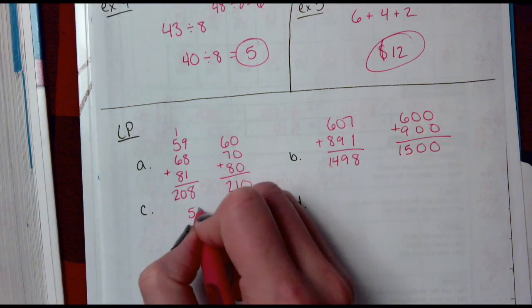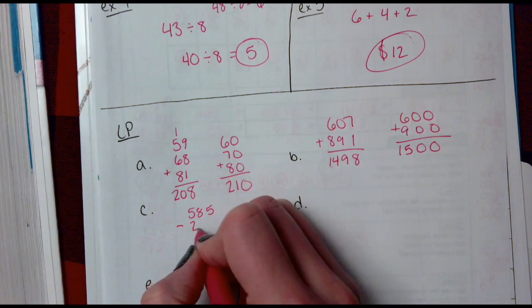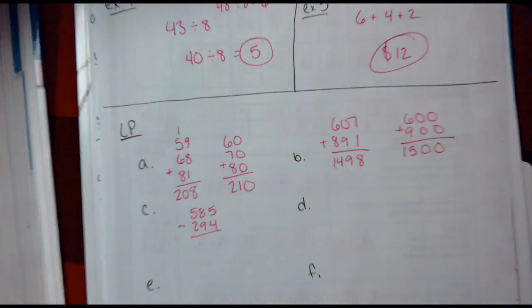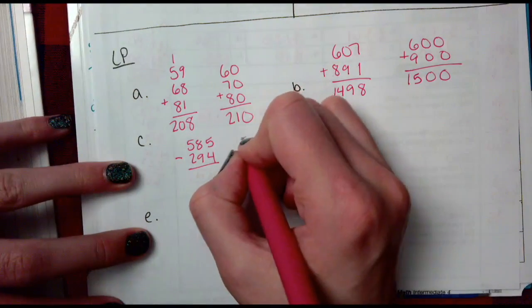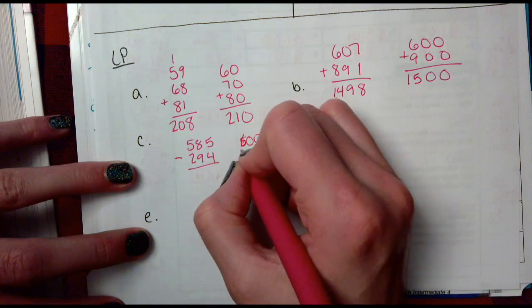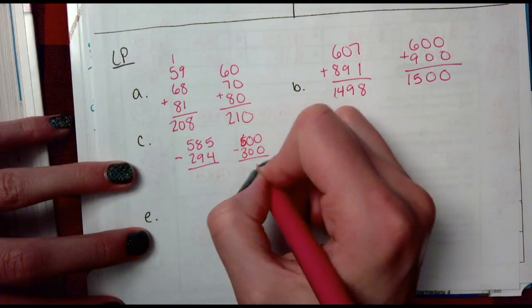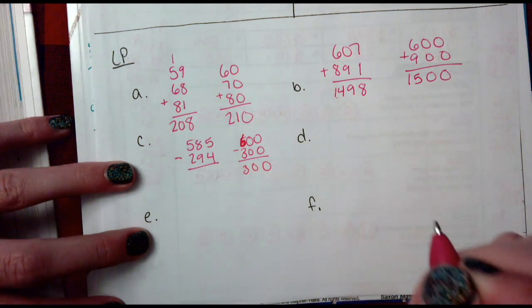C says 585 minus 294. We round that to the nearest hundred. 5 looks at the 8. 8 says go up one time, so we go up to 600. 2 looks at the 9. The 9 says go up one time, so we go up to 300. So 600 minus 300 is 300.